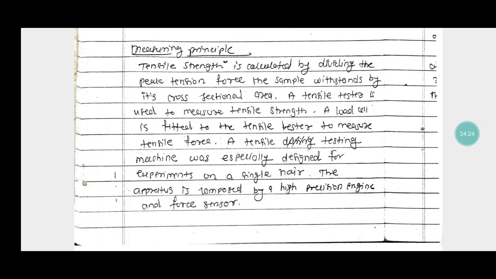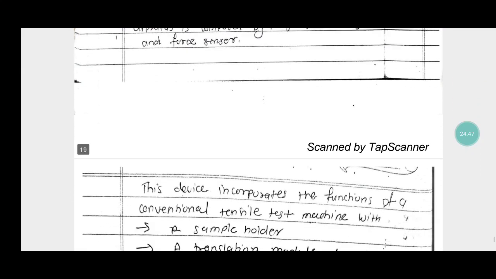A tensile tester is used to measure the tensile strength. A load cell is fitted to the tensile tester to measure the tensile force. A tensile testing machine was specially designed for the experiments on a single hair. The apparatus is composed of a high precision engine and force sensor.